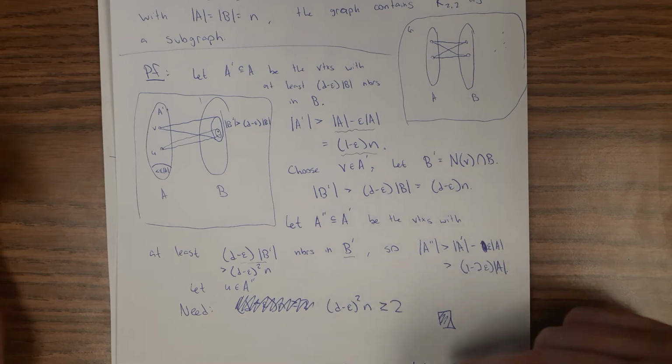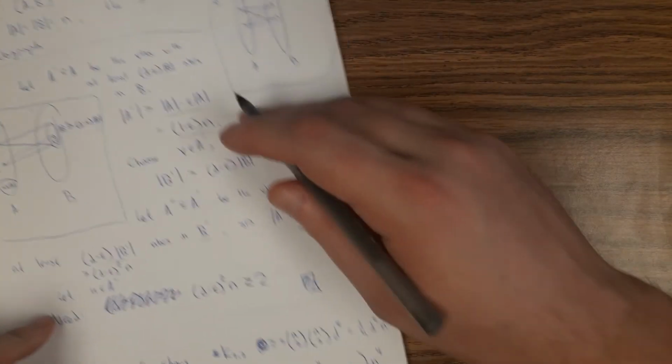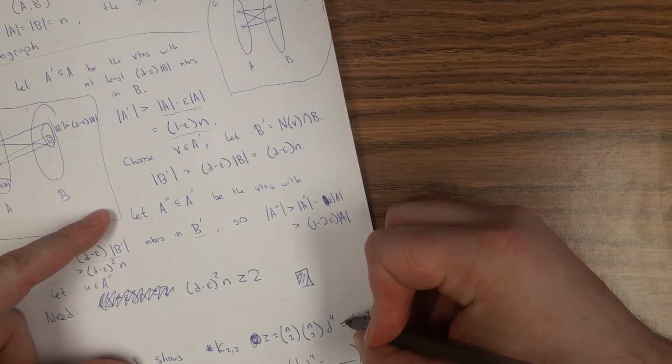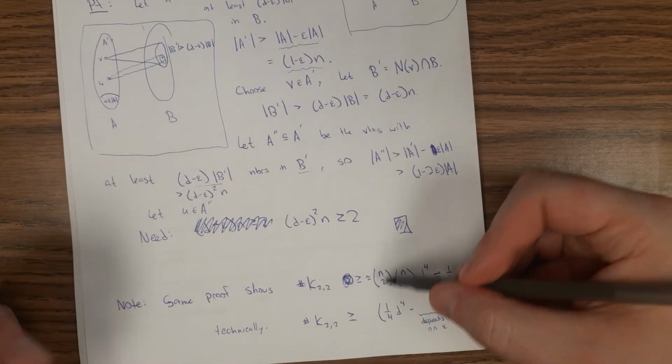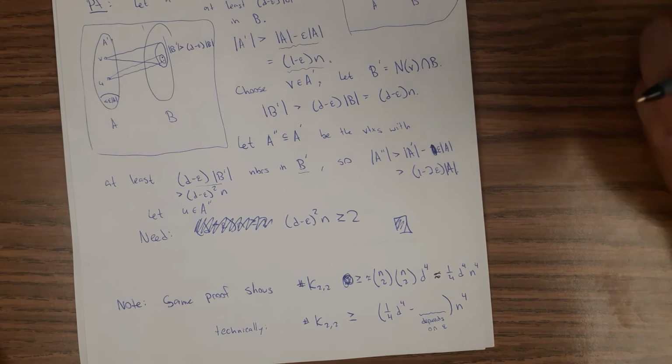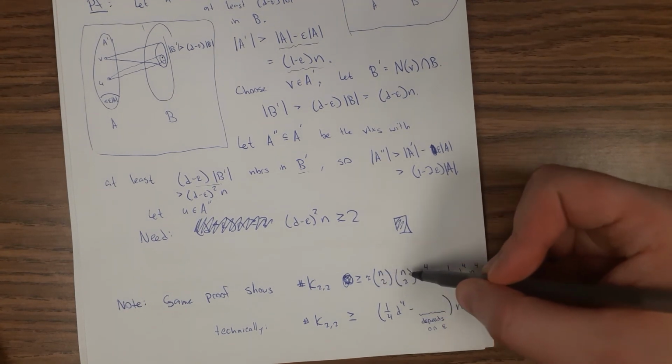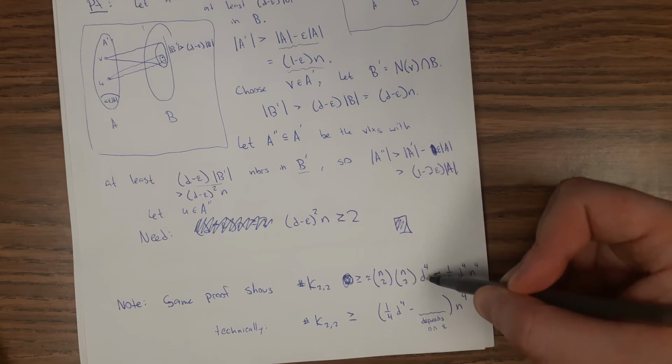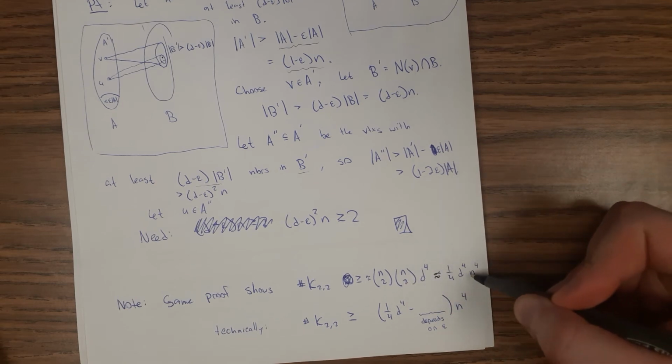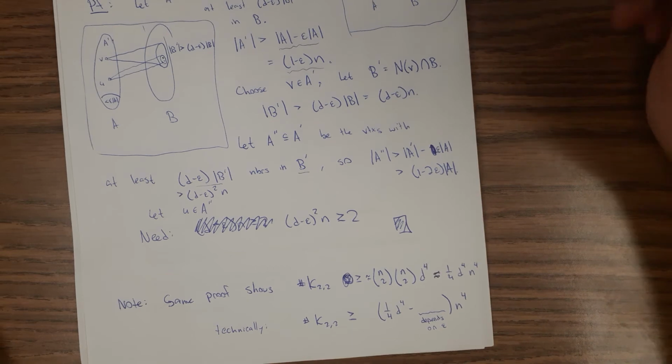I told you this wasn't formal, so maybe I should write approximately here. For large values of n, n choose 2 is about n squared over 2. So this is about n squared over 2, n squared over 2, d to the 4th. So this is approximately 1/4 d to the 4th, n to the 4th.